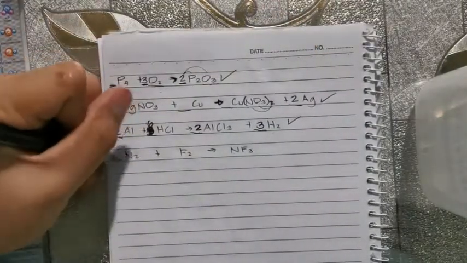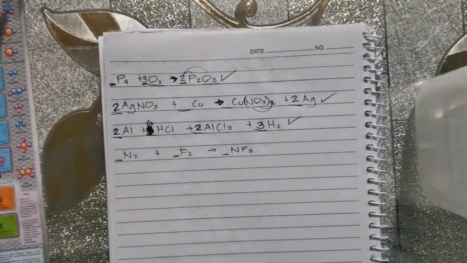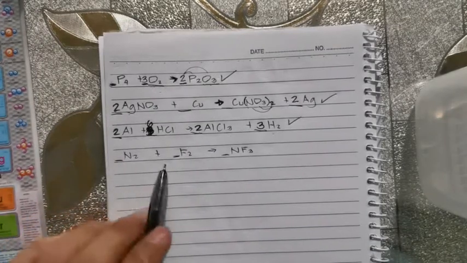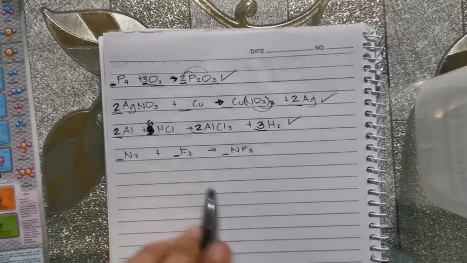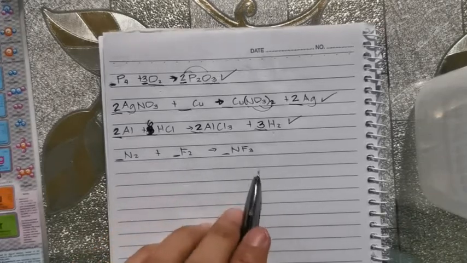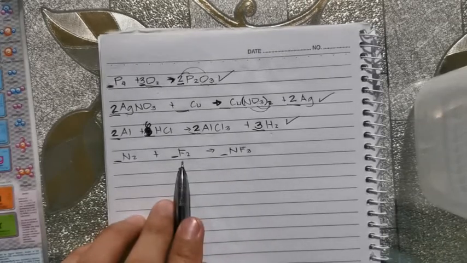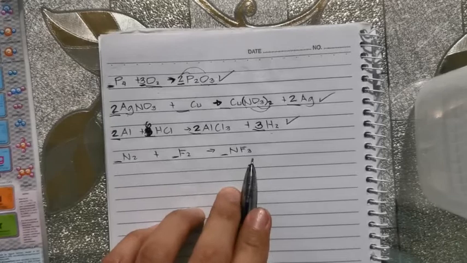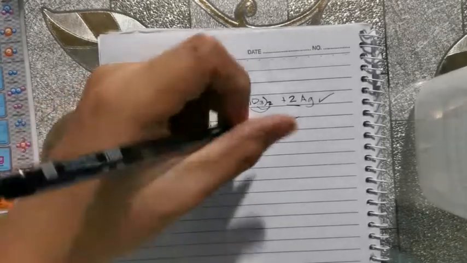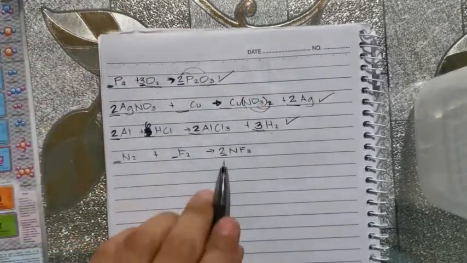Next. Odd even method ulit. Si nitrogen, dalawa. Dito isa. Si fluorine, dito tatlo. Ito dalawa. So unahin natin si fluorine kasi mas mataas yung value niya. So, si fluorine dito is odd. Si fluorine dito is even. So, gawin nating even number si fluorine. So, we can make fluorine an even number by putting 2 as a coefficient para maging 6.